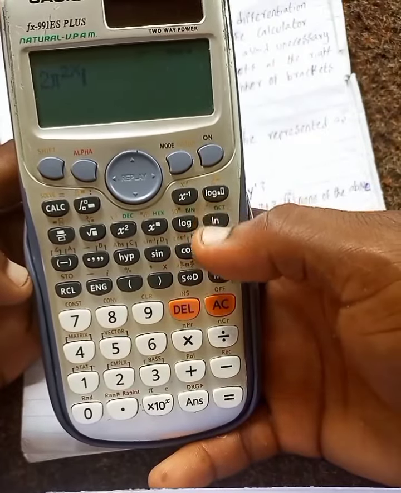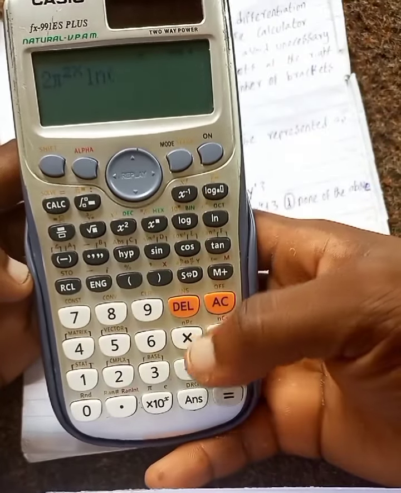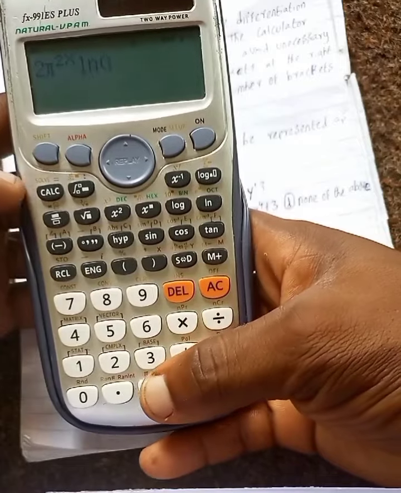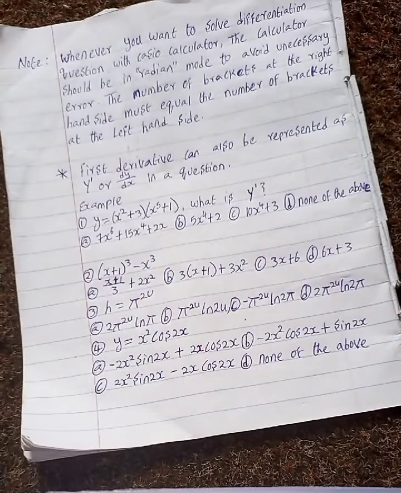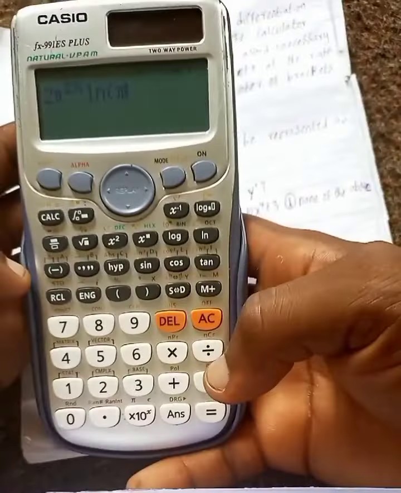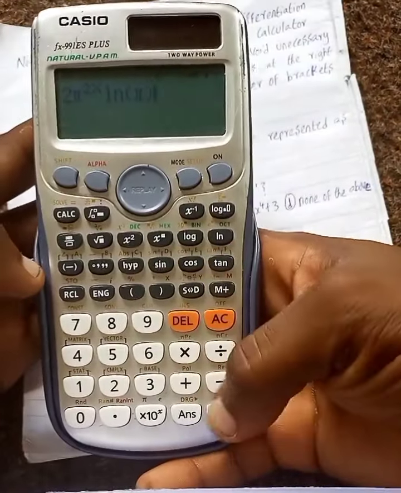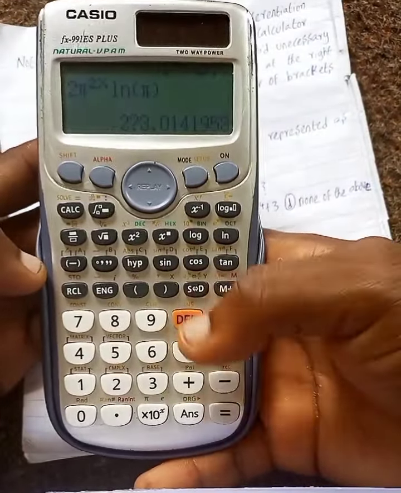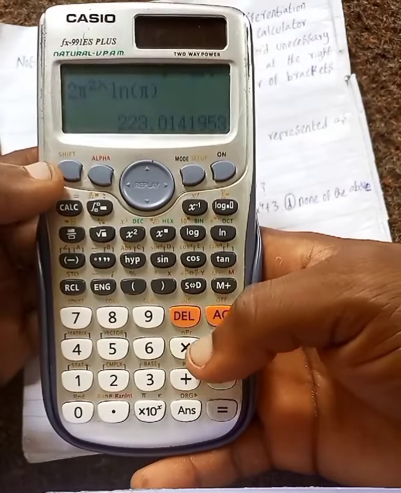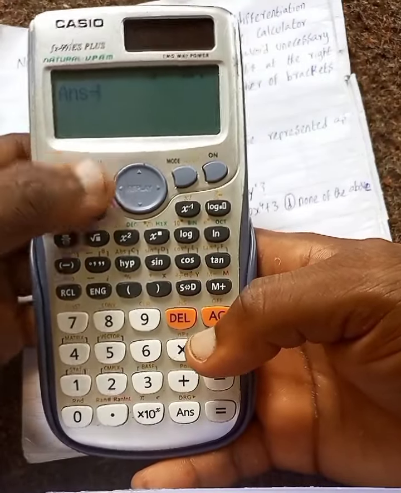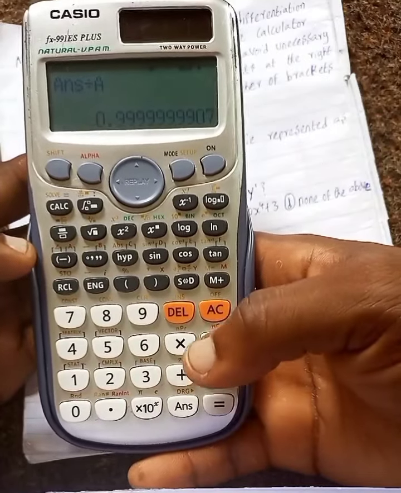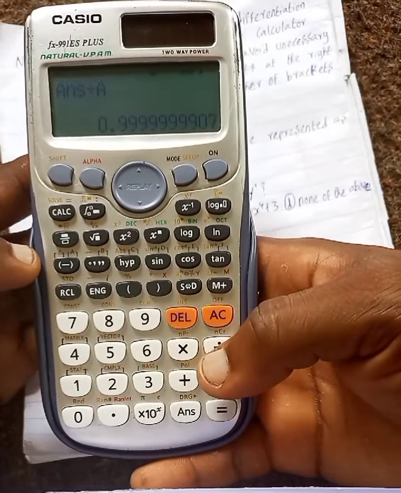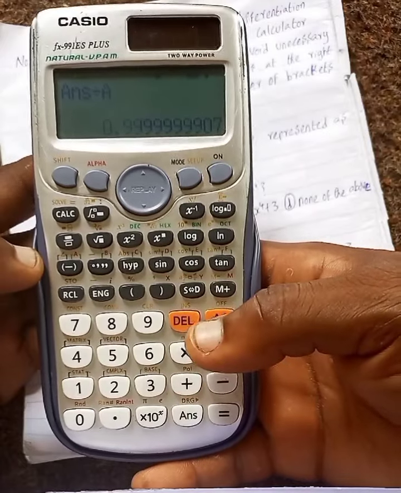You see this is ln here, ln pi, which is shift pi. So close our bracket. Press equal to. Then divide it, answer divided by alpha A. Okay, this gives us 0.999, which is approximately 1.